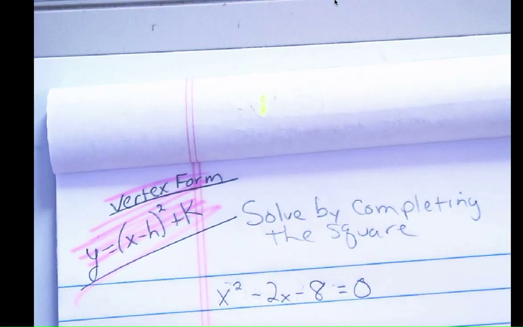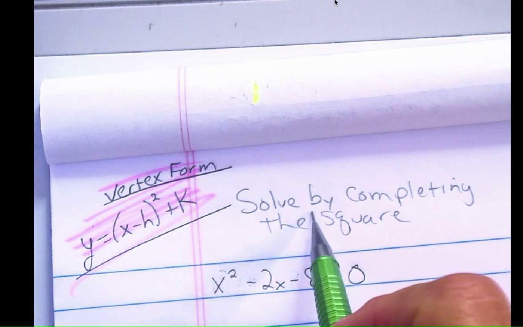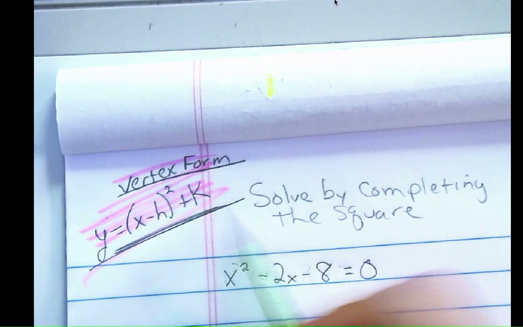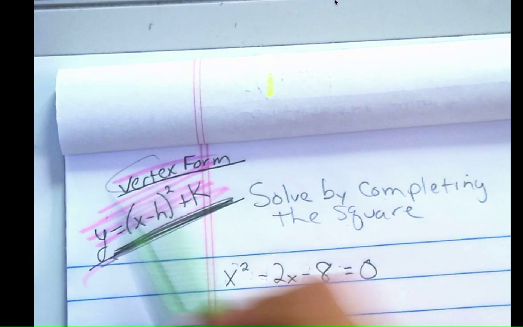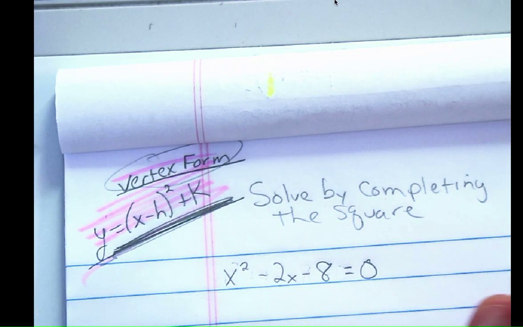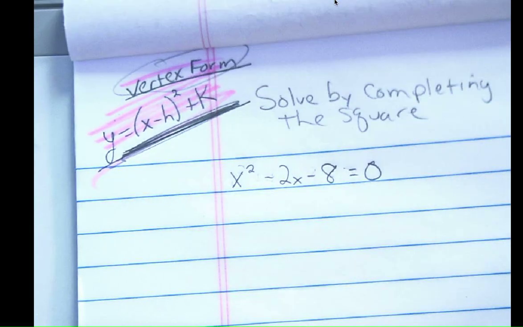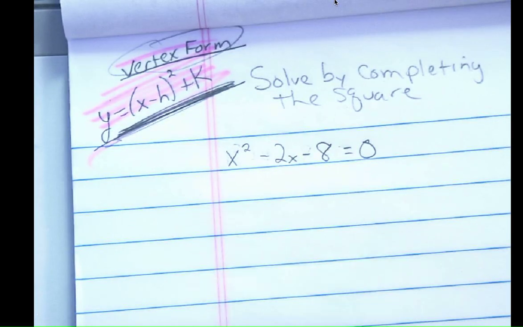Hey, in this next video I'm going to show you how to solve a quadratic equation by completing the square. You want to, just so you know, this is going to be in vertex form. This is vertex form. We talked about it when we were doing transformation of functions early on in the year. So you're just adding another step, and in math, remember, we can rearrange numbers.